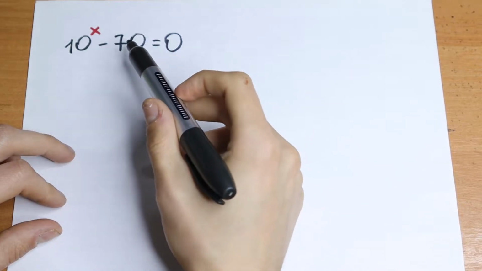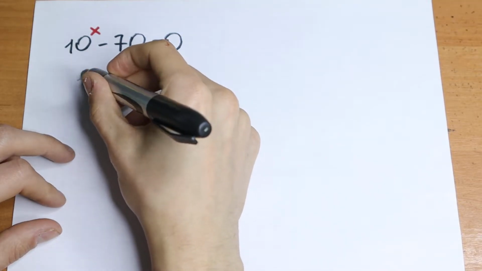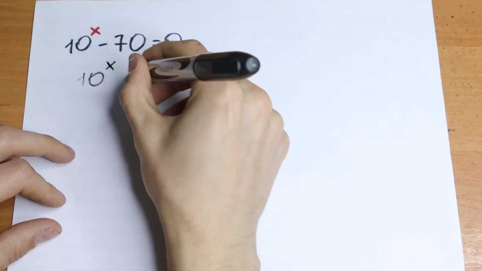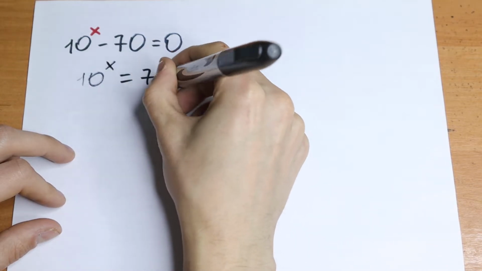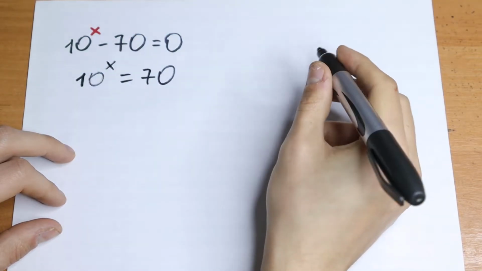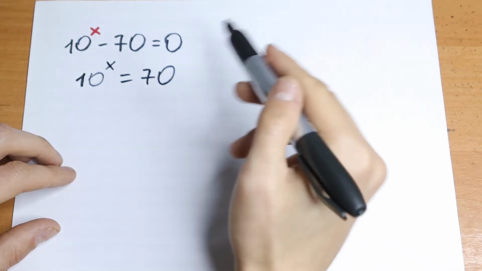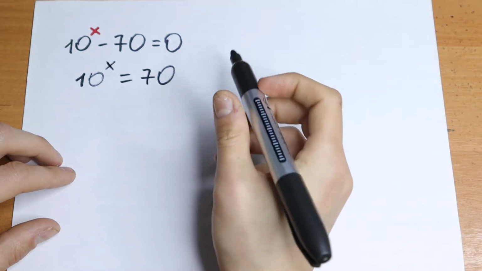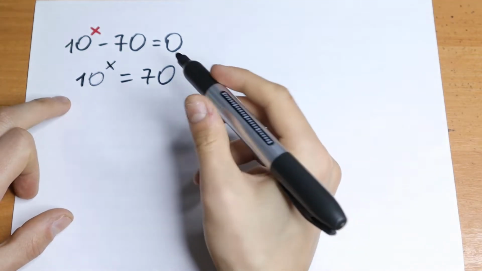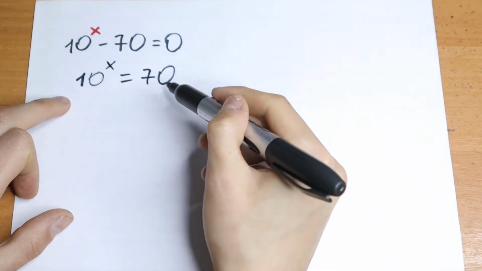First of all, we can bring this 70 to the right, so we will have 10 to the power x equal to 70. What we're going to do next, for sure, we need to know about log. So we need to take the log of both sides. Let's take log base 10 on the left and log base 10 on the right.